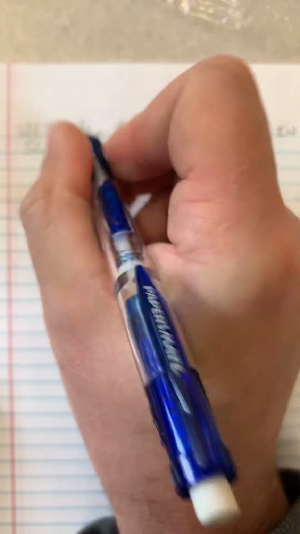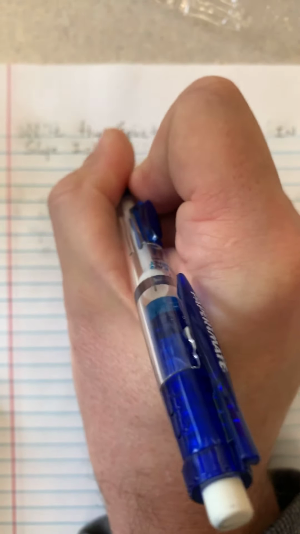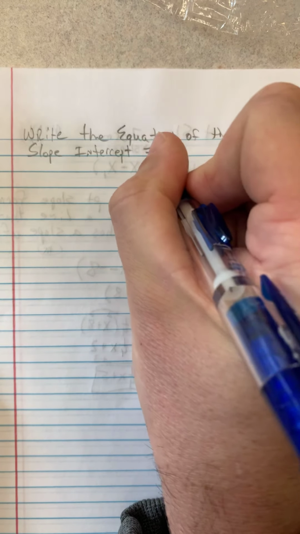Now though, we are going in slope intercept form. I will give you exactly one problem.